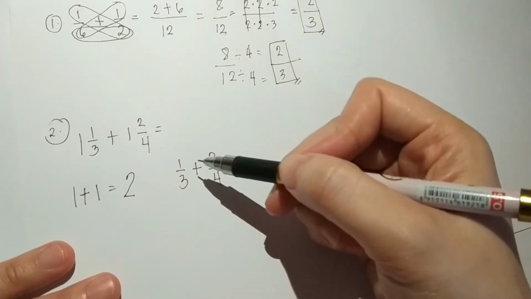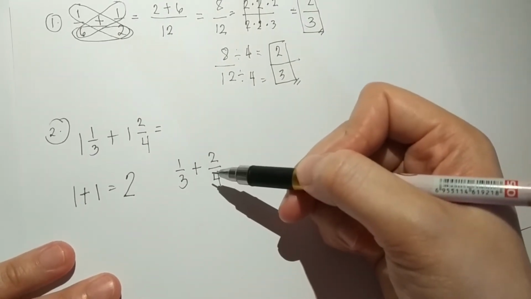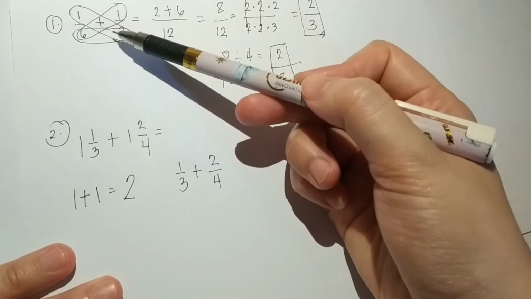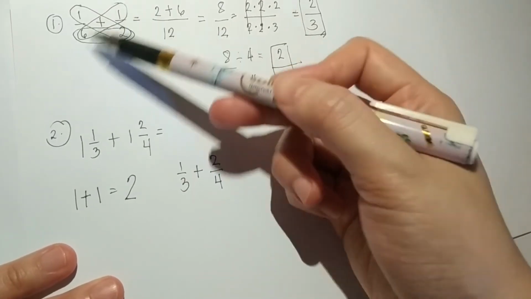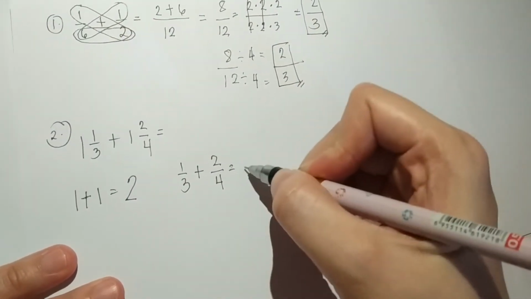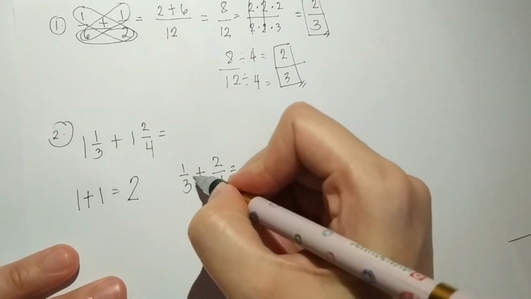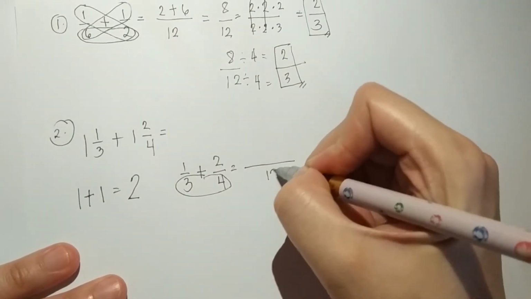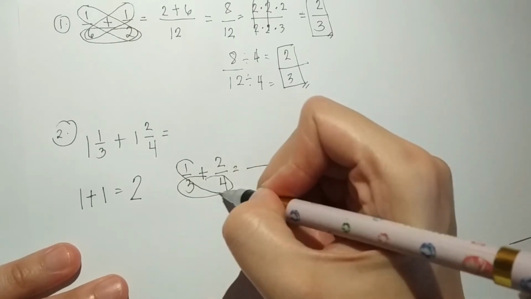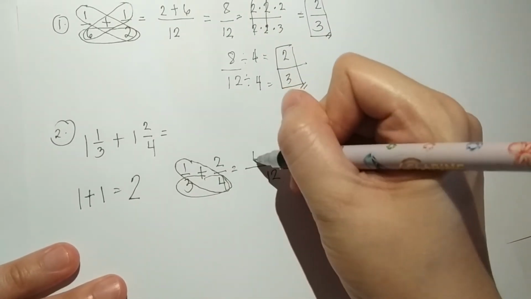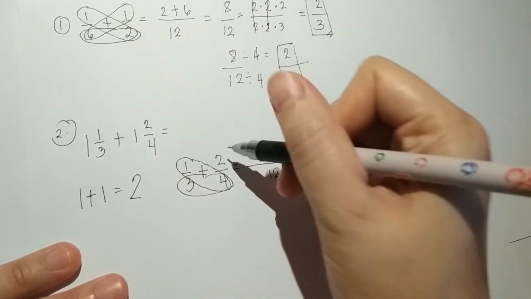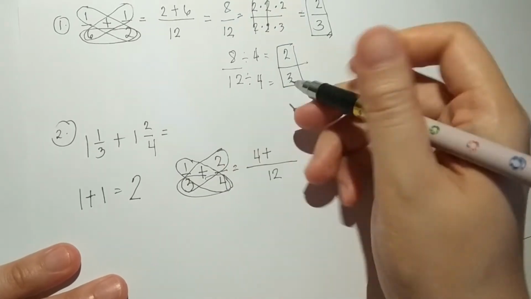Ngayon, so sa pag-a-add nito, gagawin lang natin yung ginawa natin dun sa first example natin, which is also the butterfly method. Then magmumultiply lang din tayo. So we have 3 times 4, 12. Then this one, tong side na to, 1 times 4 is 4. Then plus, then 2 times 3 is 6.